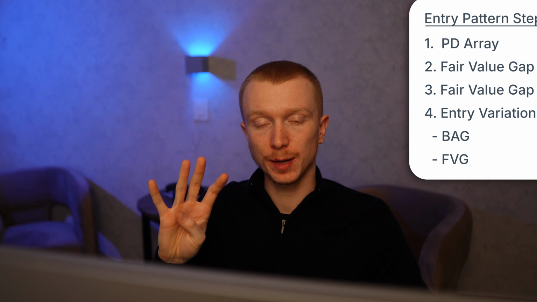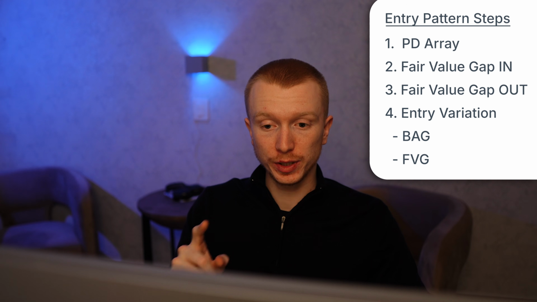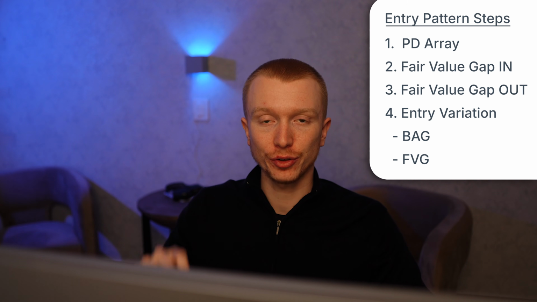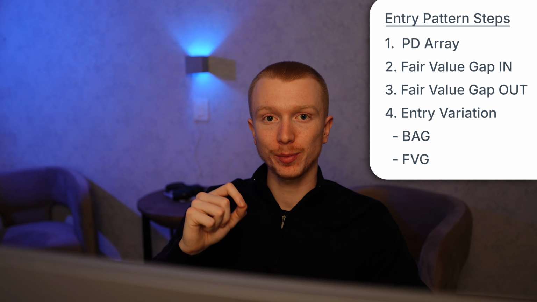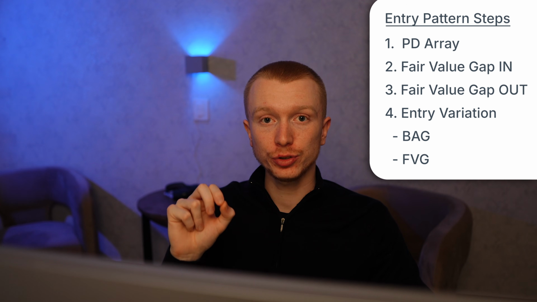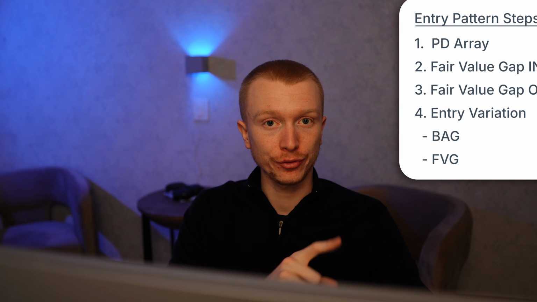So there's 4 steps that I want to go over. Where the first step is PD array, because we need to understand how we align the time frames. Then the second step is fair value gap in. Third step is fair value gap out. The fourth step is entry variation, because we are working with either a bag or an FVG. And I'll explain to you later on when we get to the fourth step what I mean with that.